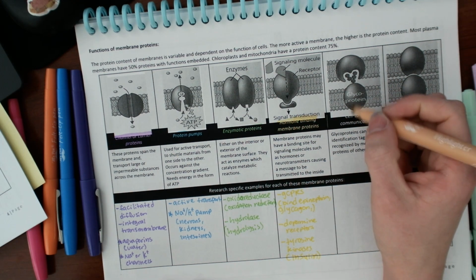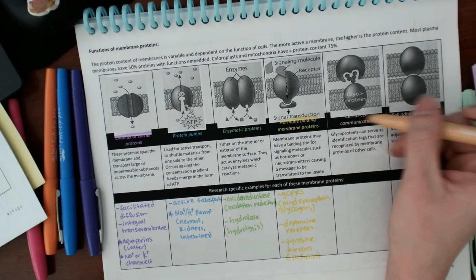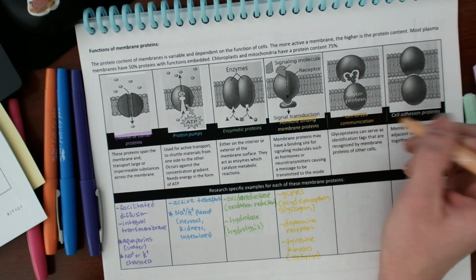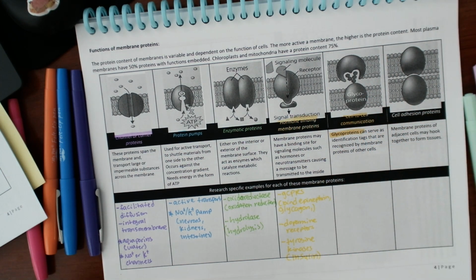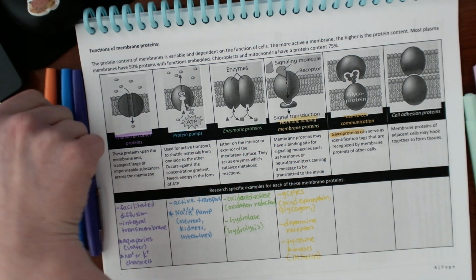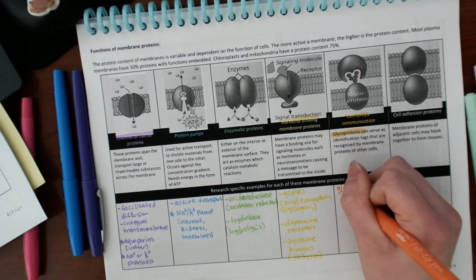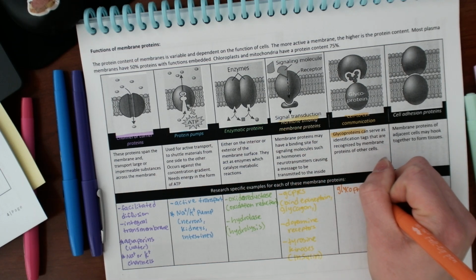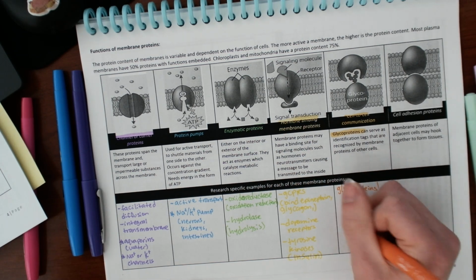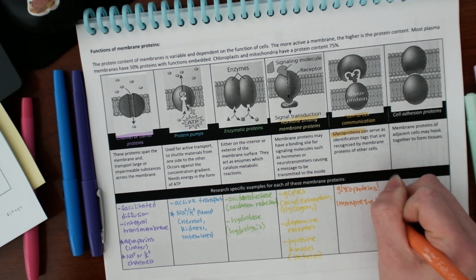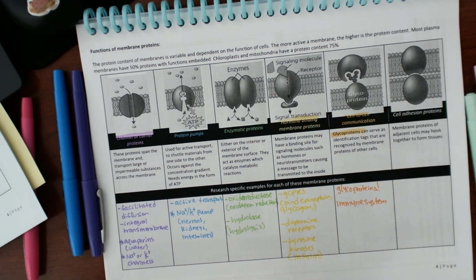Your glycoproteins. I don't like that this one just says cell-to-cell communication. It really should just say glycoproteins, but whatever. Glycoproteins. Woo! They're mainly used in the immune system for viral recognition, cell-to-cell recognition, things like that.